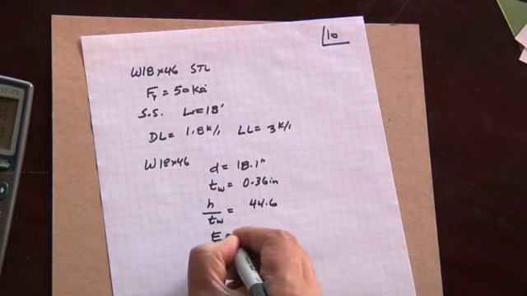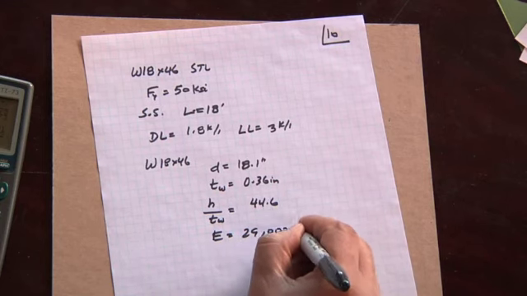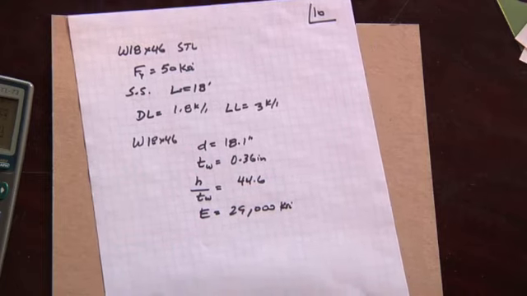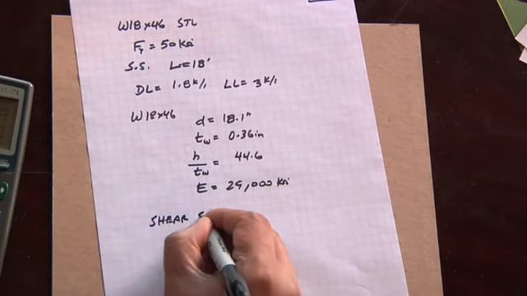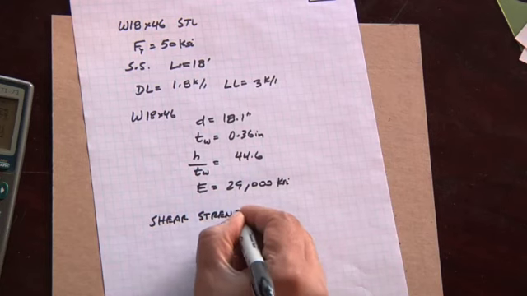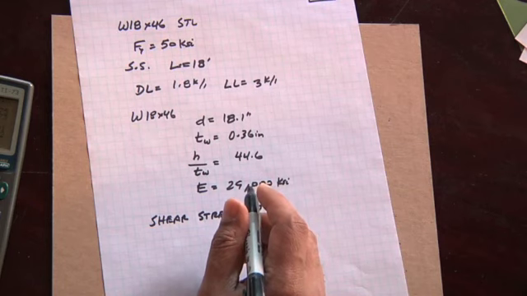The modulus of elasticity is 29,000 KSI. And they're asking for the shear strength. What is the shear strength?